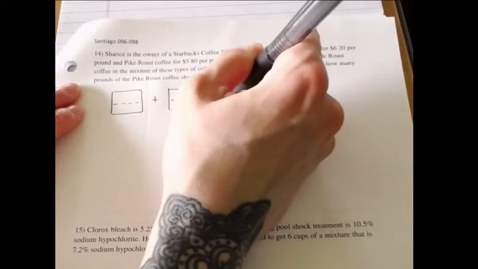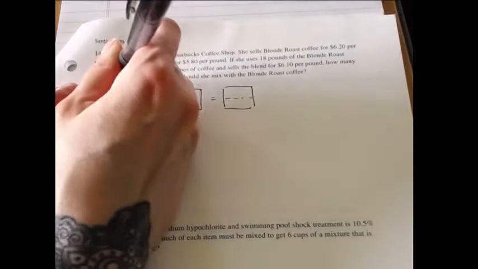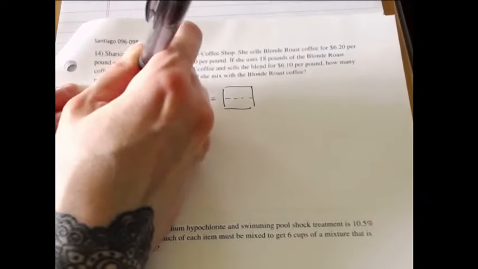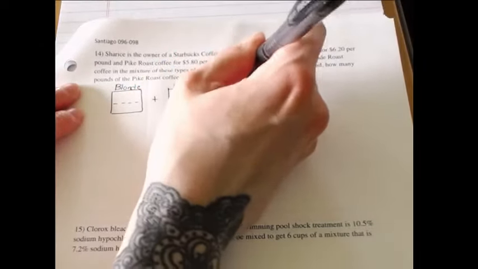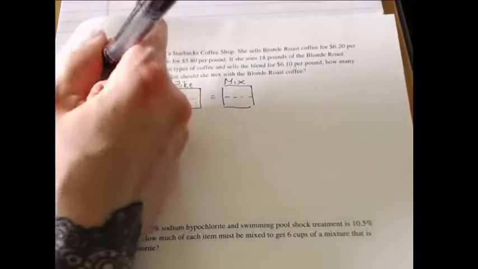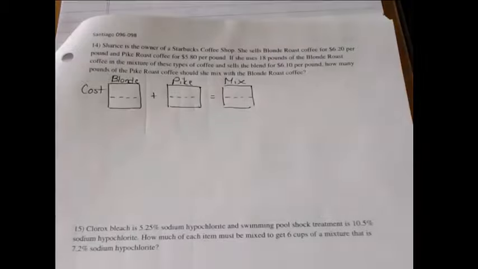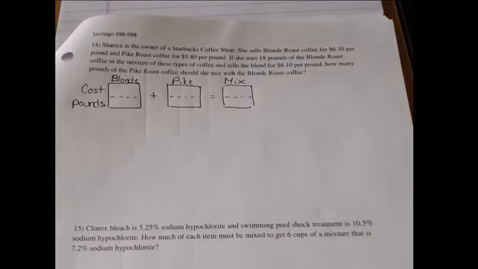Box plus box is equal to box. We're going to call the first box the blonde because it's blonde roast. And we're going to call the second one pike. And we know that we want a mixture of the two. We also know that for each of these we have a cost, and that's in terms of dollars. And the weight of the coffee is going to be in pounds.